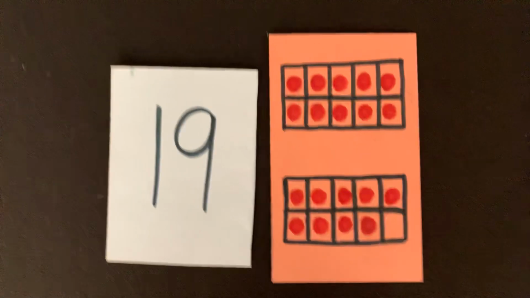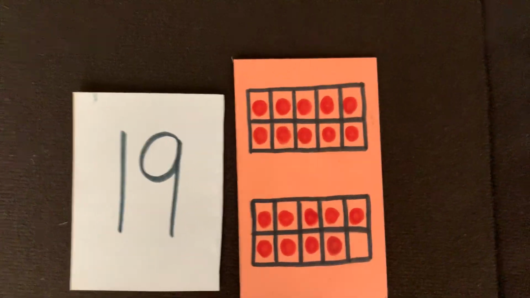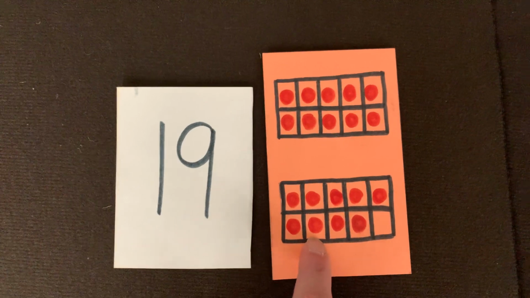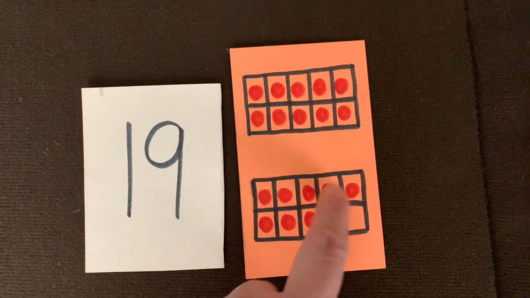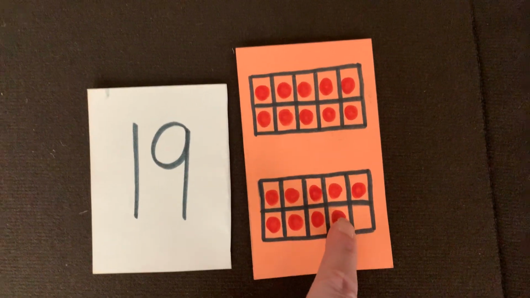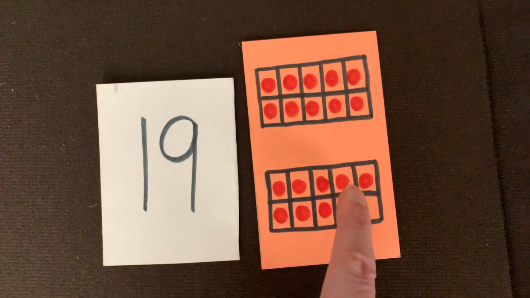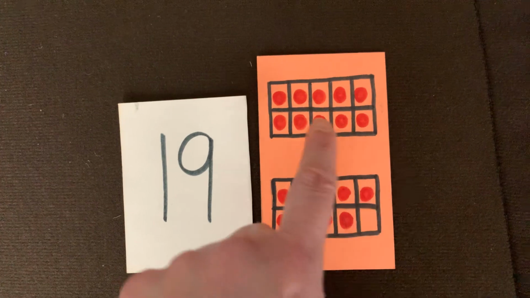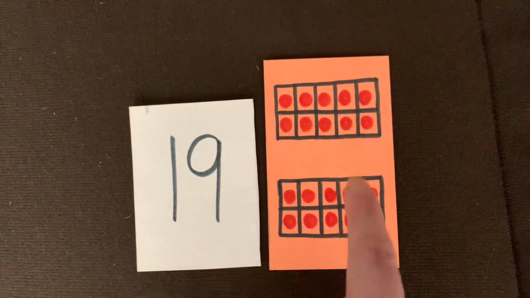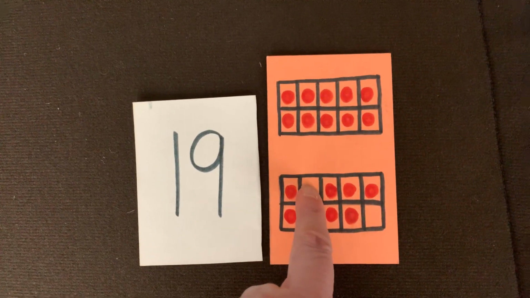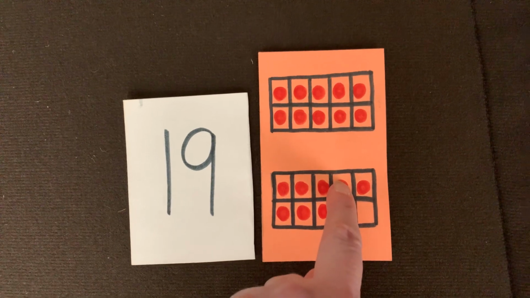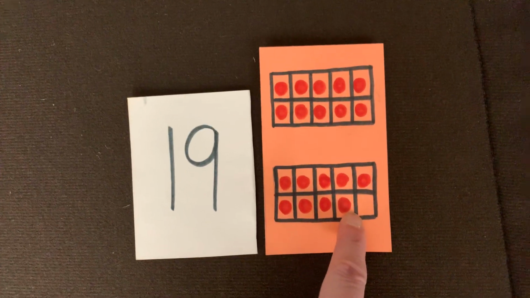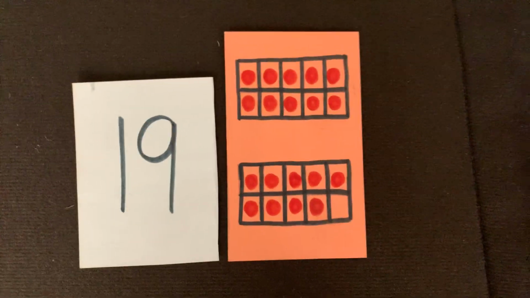How many in all? 19 in all. We got 10 and 9 down here, right? 1, 2, 3, 4, 5, 6, 7, 8, 9. 10 plus 9 equals 19. Okay, how did I get that? I already know this is 10. I'm just counting up. 11, 12, 13, 14, 15, 16, 17, 18, 19. Okay, that's how I got it.